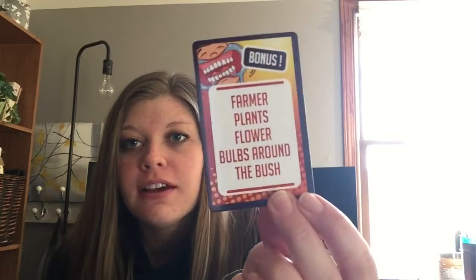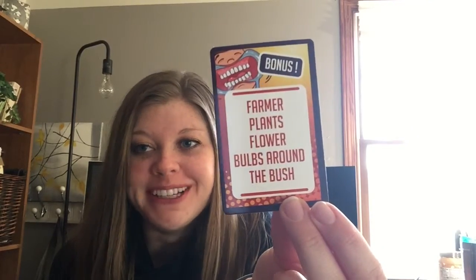Ooh, this one's hard. Farmer plants flower bulbs around the bush. See if you got that one. Farmer plants flower bulbs around the bush. Oh, that one was ridiculous.